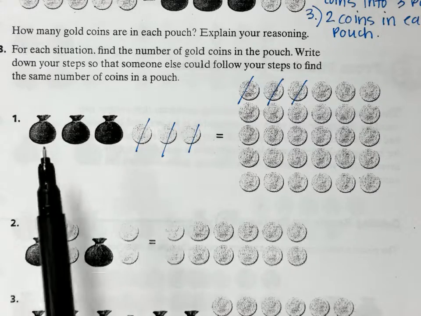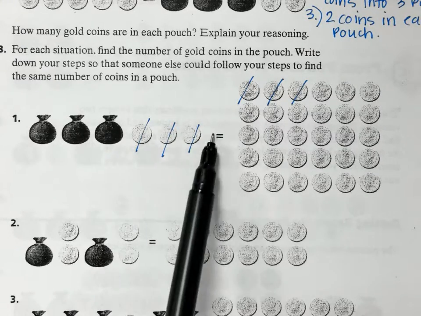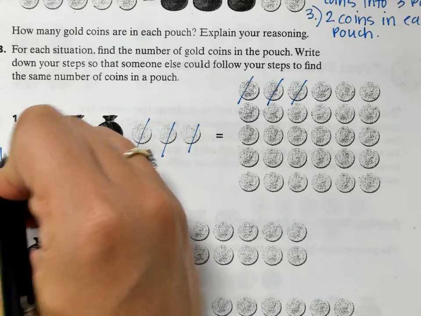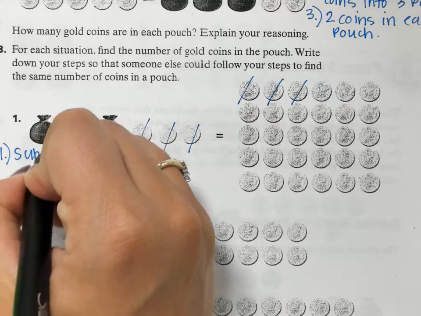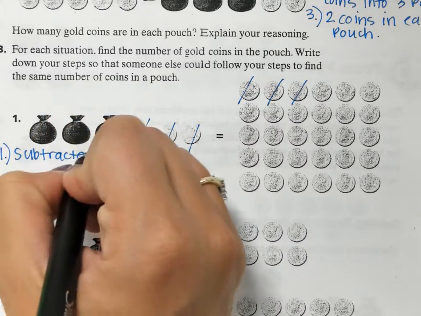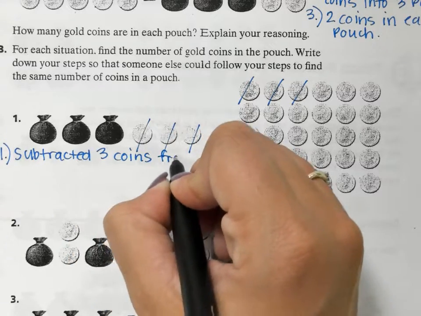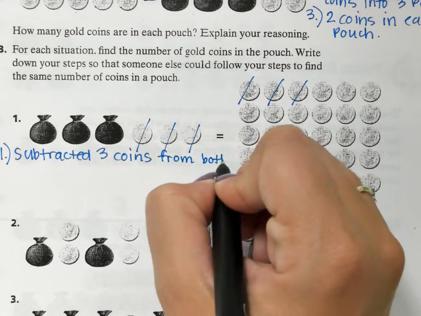So then I'm left with 3 pouches, which is equal to 27 coins. Okay. So my first step, I subtracted 3 coins from both sides.